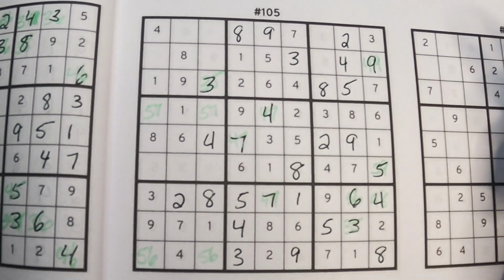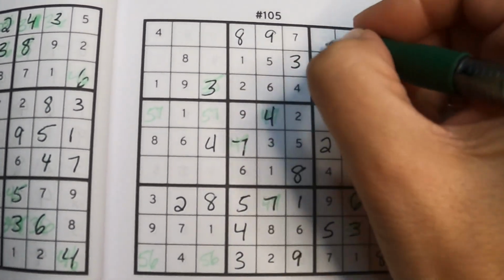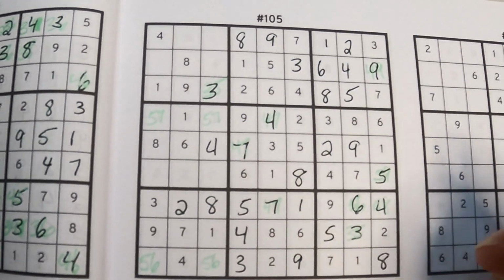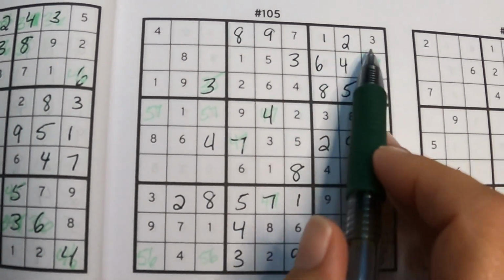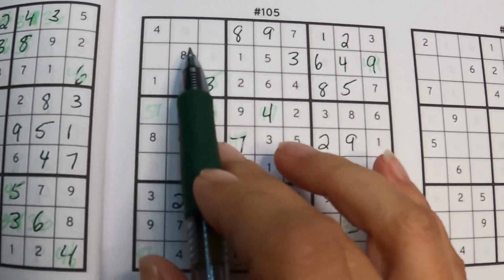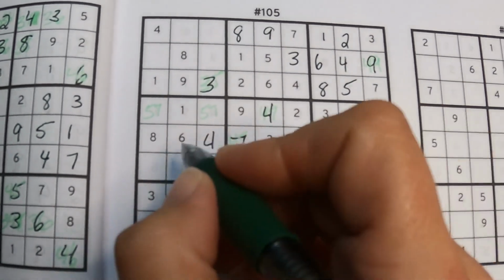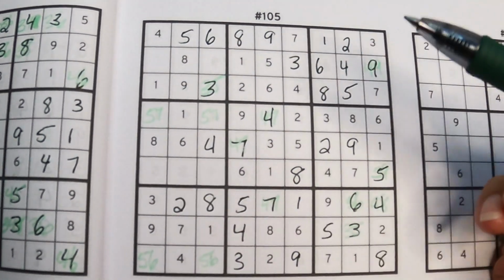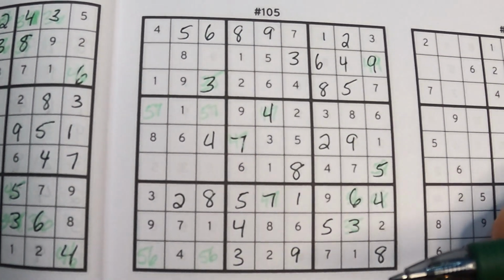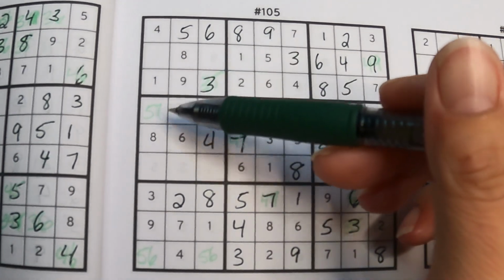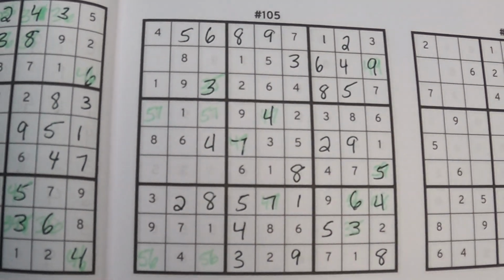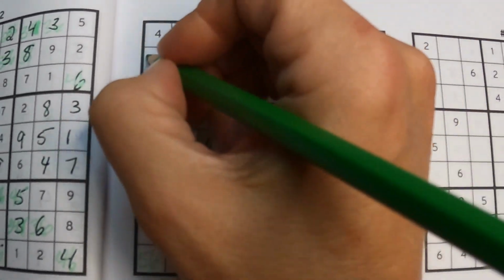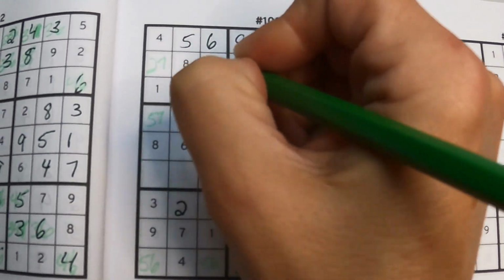For this box then, we're missing a 1 and a 6. We've got a 1 here, so 6, 1. So for this row then, we've got 1, 2, 3, 4. We're missing 5 and 6. There's a 6 here, so 5, 6. For this box then, we're missing 2 and 7. I don't see any help. So 2, 7.